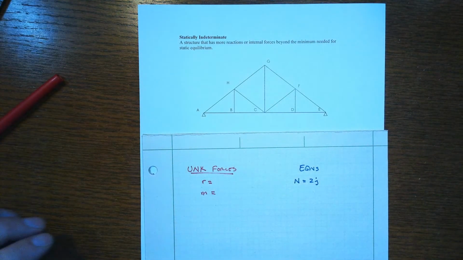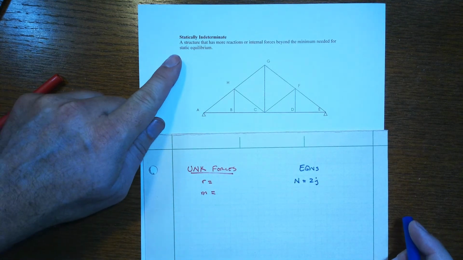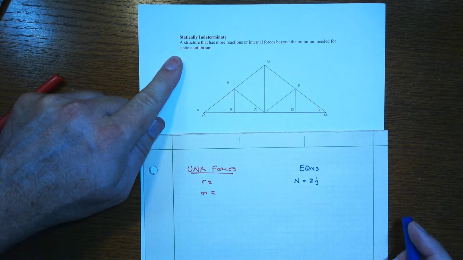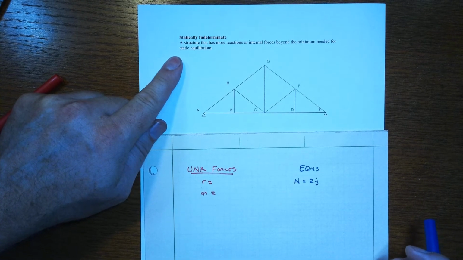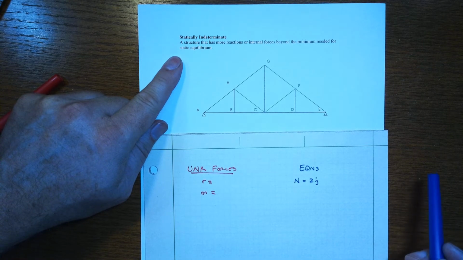In the static classification, we could have a statically determinate system, or we can have a statically indeterminate system. There's actually a third classification that we'll get to in the next video. Let's take a look at the indeterminate situation.